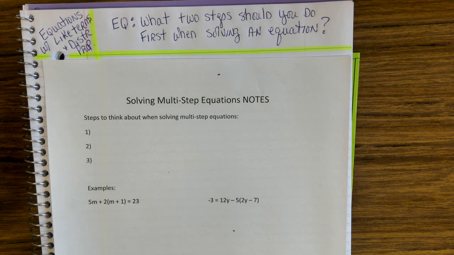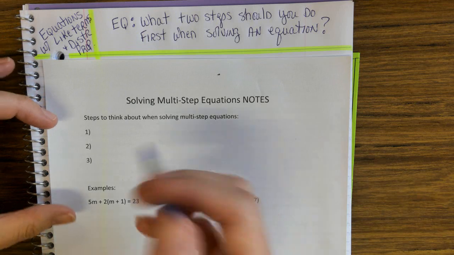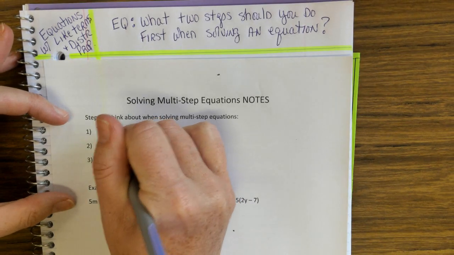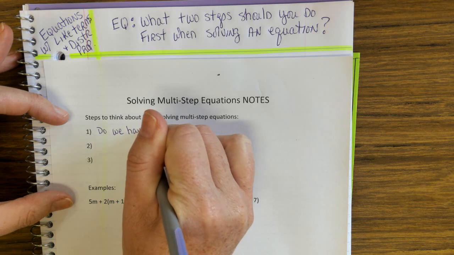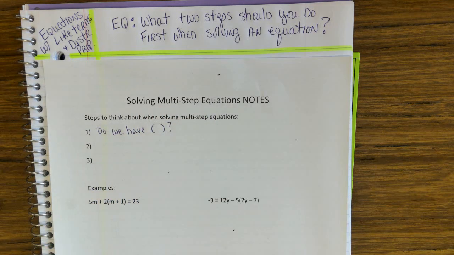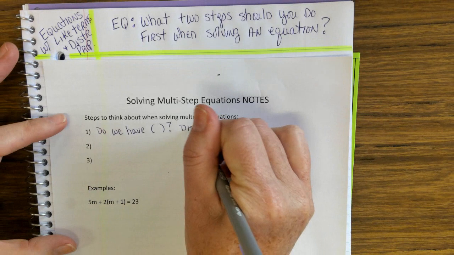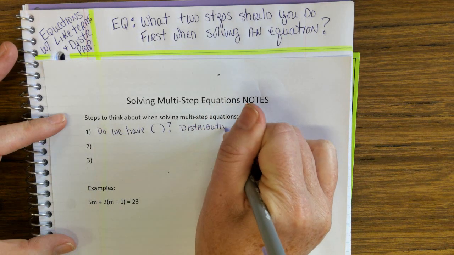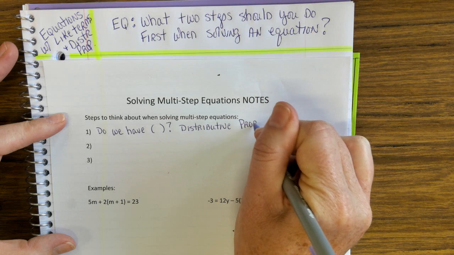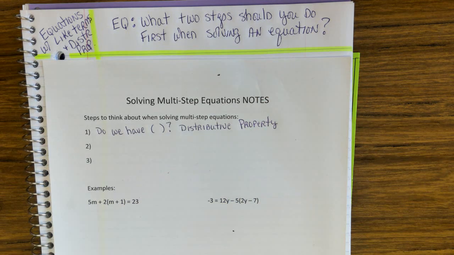As we start adding in steps, we really need to think about what we need to do first to make our equation simpler or simplified. So some steps I want you to think about is, do we have parentheses? If we do have parentheses, most of the time, and it doesn't have to be every time, we'll see some examples where maybe we don't have to do it every time, but most of the time this means we need to do the distributive property. Sometimes we don't have to, but most of the time we do.